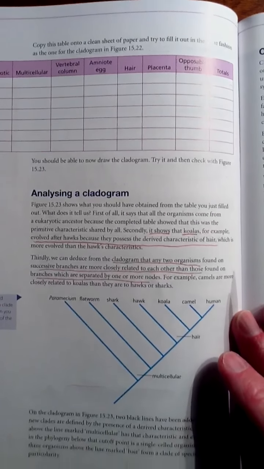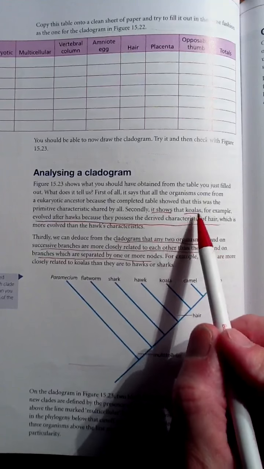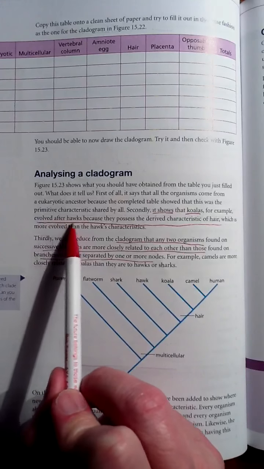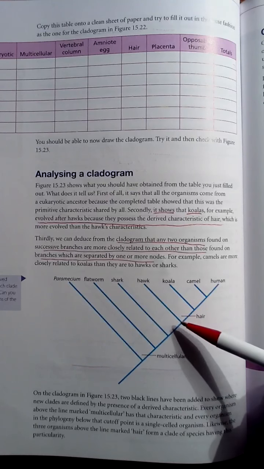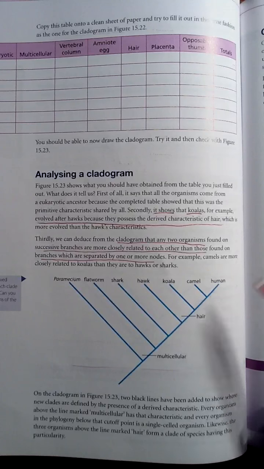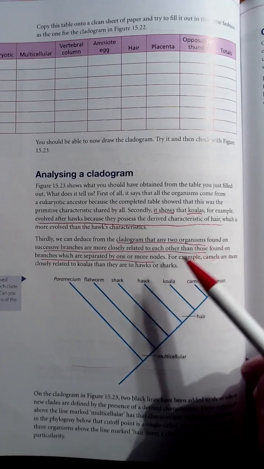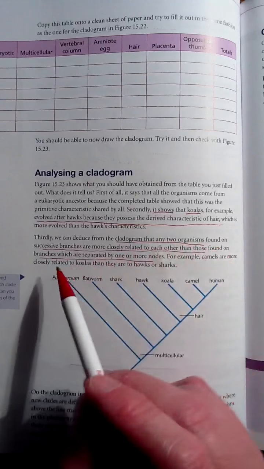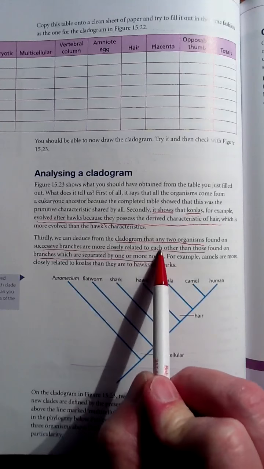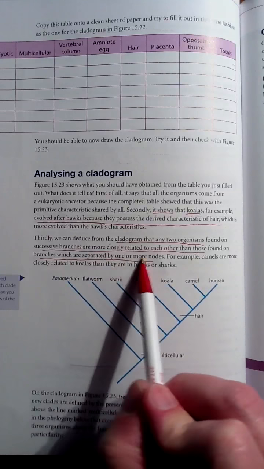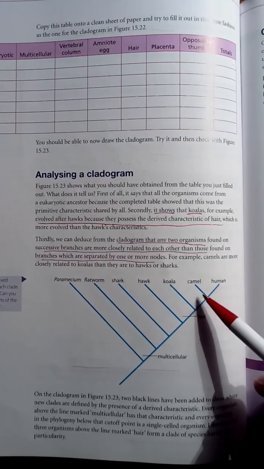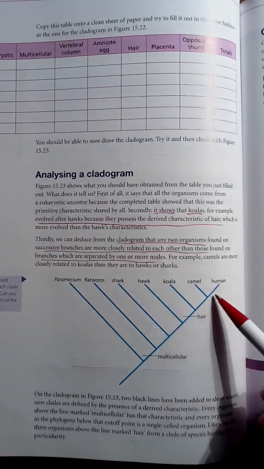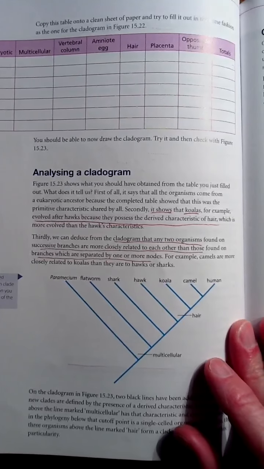What does the cladogram tell you? For instance, here it shows that koalas evolved after the hawks because they possess the derived characteristic of hair. Here's the hawk with no hair, and now we have the koalas with hair, so it's derived later. It also says that any two organisms found on successive branches are more closely related than those which are separated by one or more nodes. So the camel is more closely related to the koala than the camel is to the shark, because they have the closest relationship that has evolved.